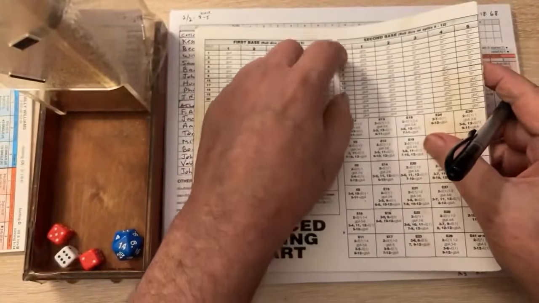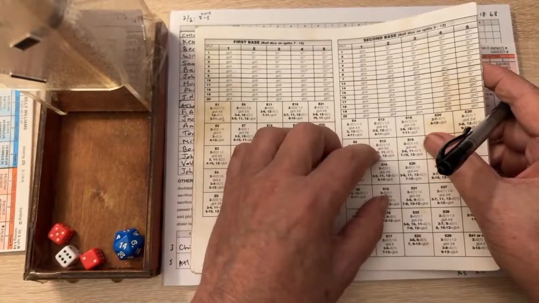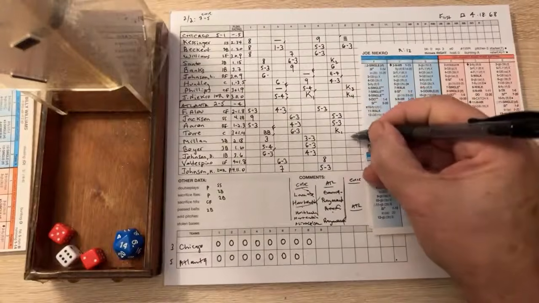Again, it falls within the split range. 8 to 12, you would have had to go with E rating. So that's 1 away.